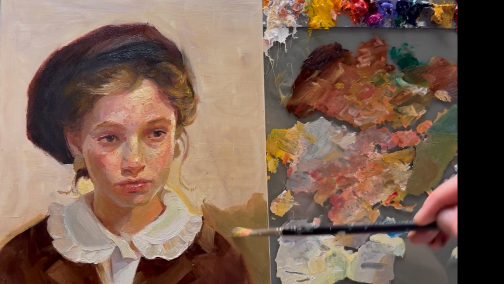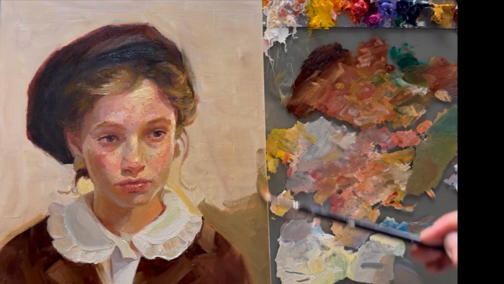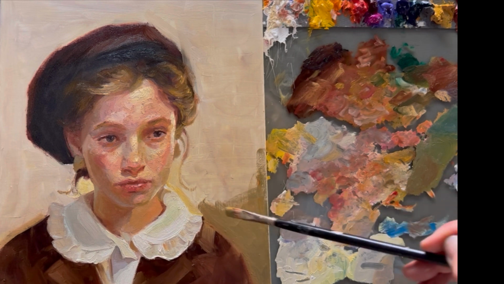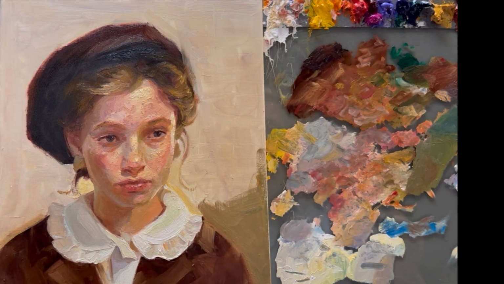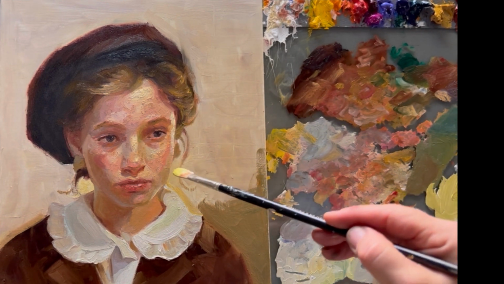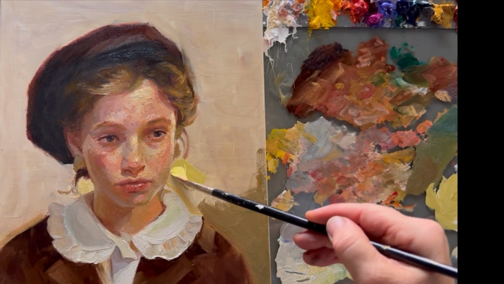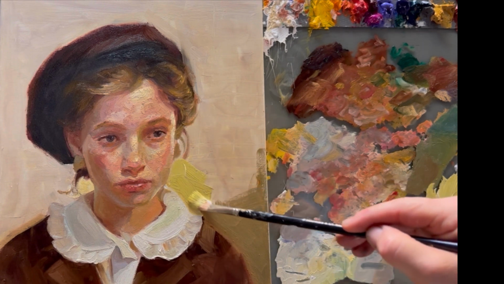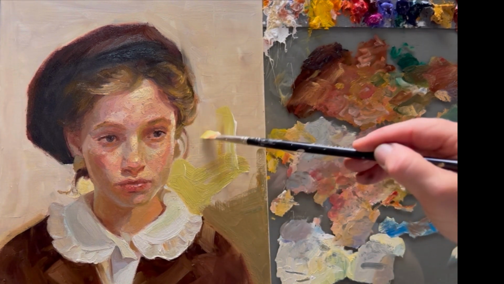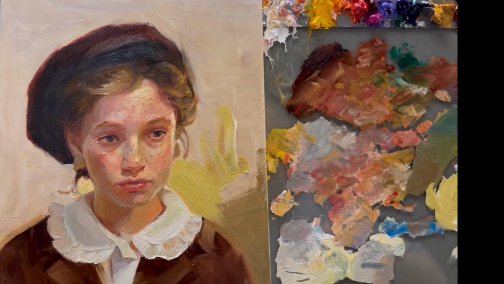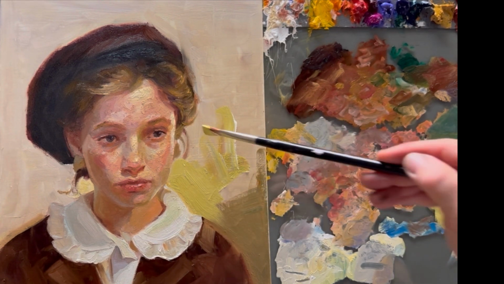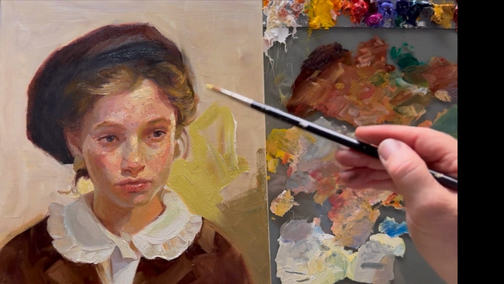So I'm still very much looking to see which direction to go with the background. Do I go light? So I think I might also try to go a little bit more color, and then find a way to bring those together, which right now escapes me.